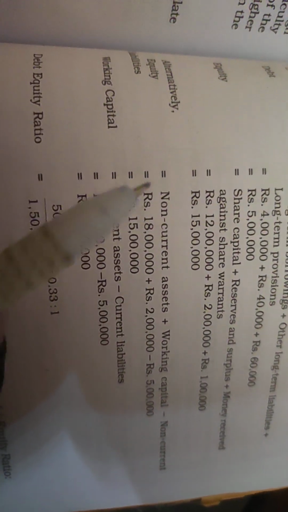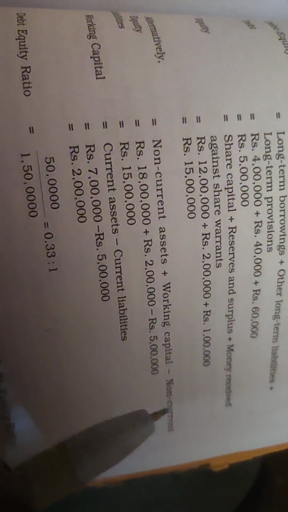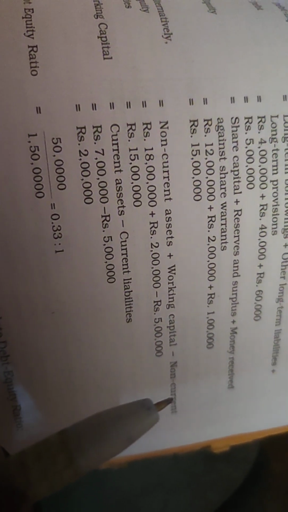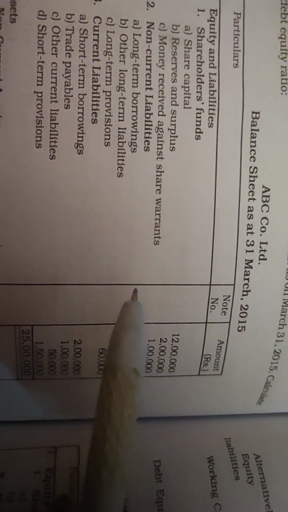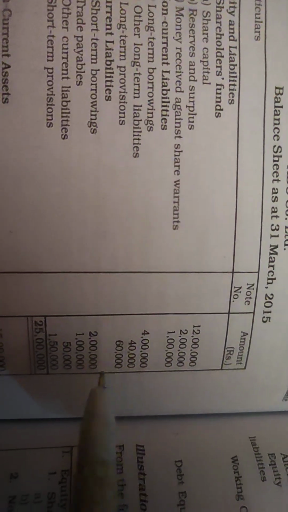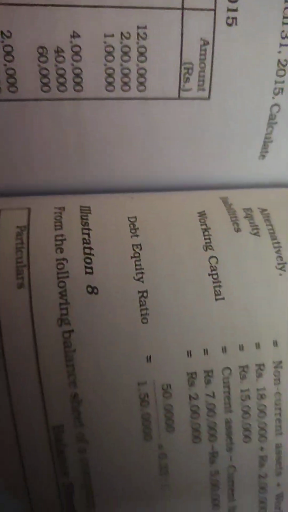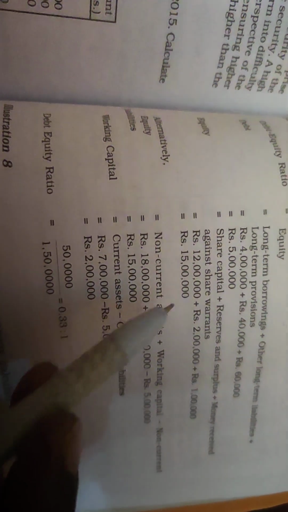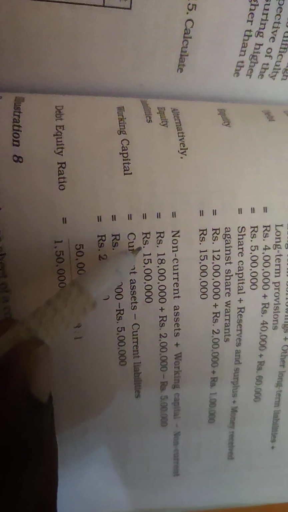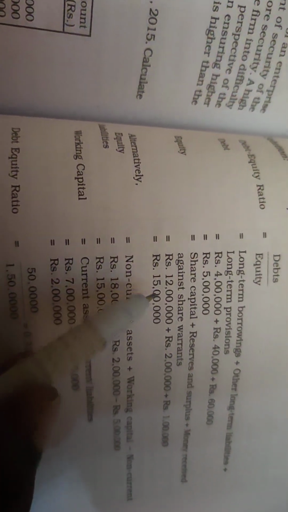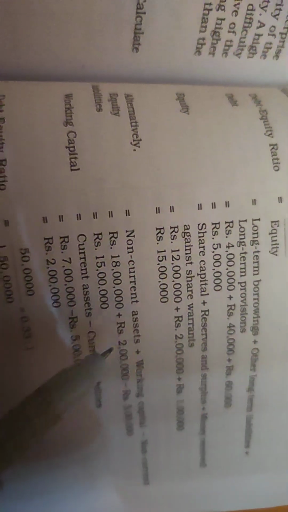Then again we are finding the equity. Now we have to find the non-current liabilities. Again coming to the question, for non-current liabilities we add the long-term borrowings, other long-term liabilities and long-term provisions. So we get the amount as 5 lakhs. Then inserting the amounts and solving this, we get the amount as 15 lakh. This is the same as we found earlier.